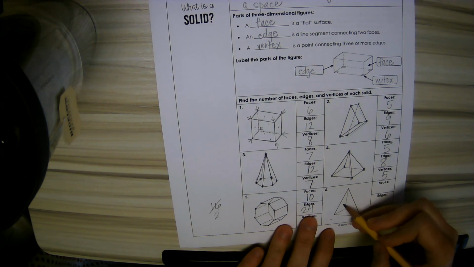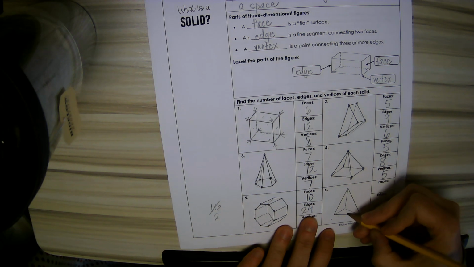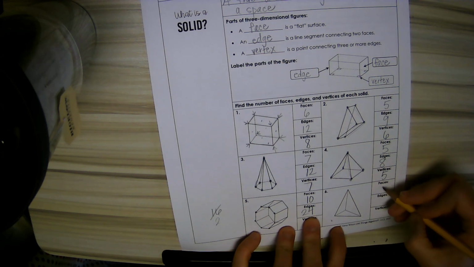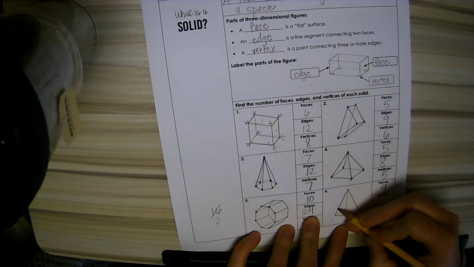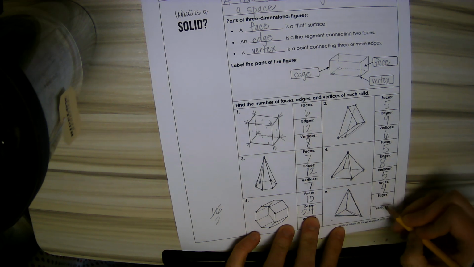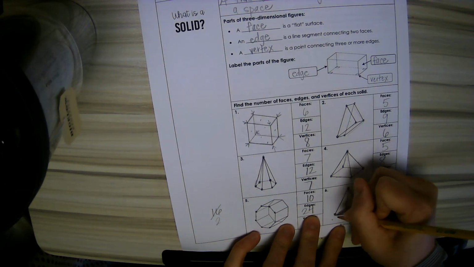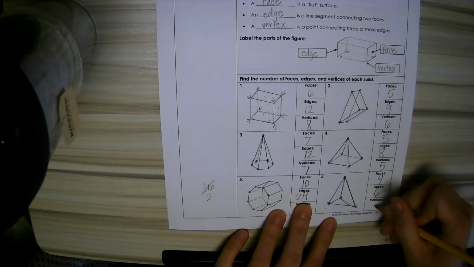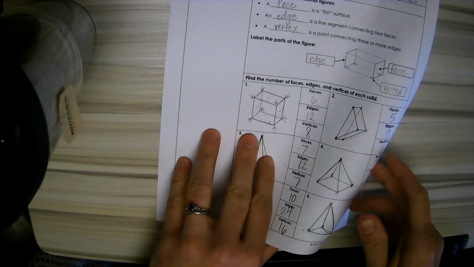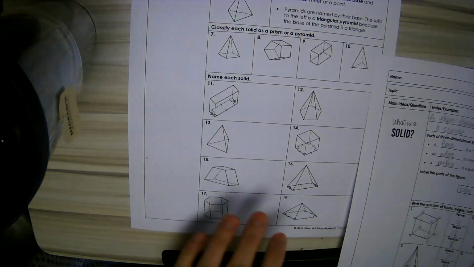Faces. So we have this triangle, the 2 in the back, and the 1 in the front, and the 1 on the bottom. So 1, 2, front and bottom, 3, 4. And edges, 1, 2, 3, 4, 5, 6 edges. And vertices, 1, 2, 3, and 4. Oh my goodness, you guys. Tricky, but you kind of have to train your brain to see where those edges and faces are, right?